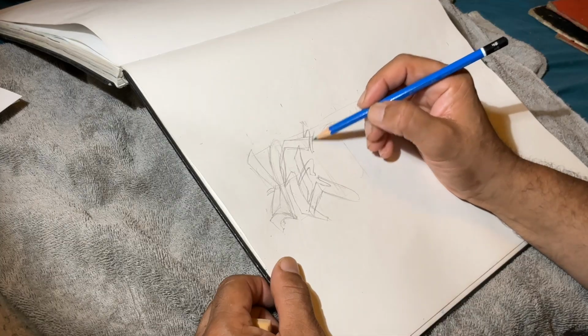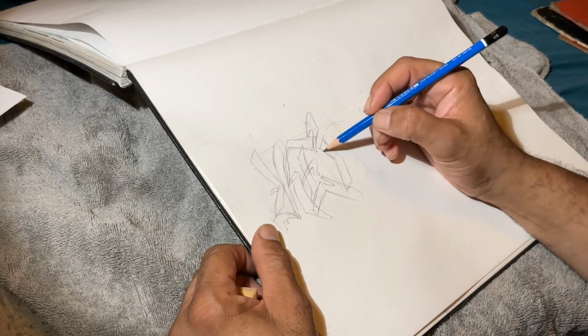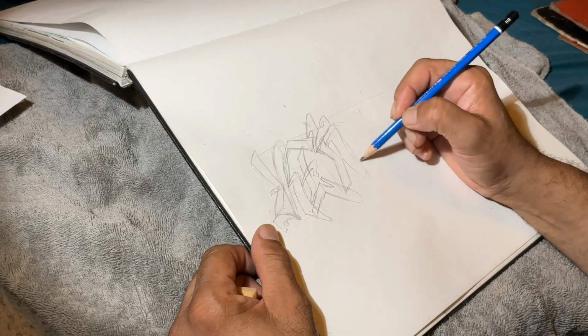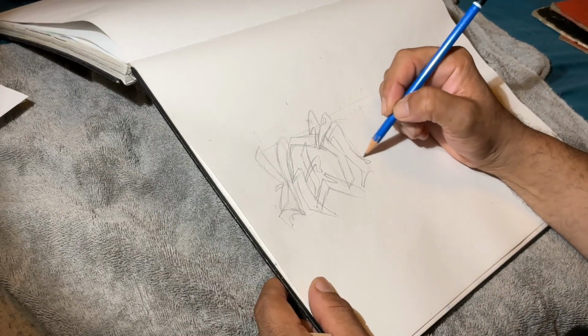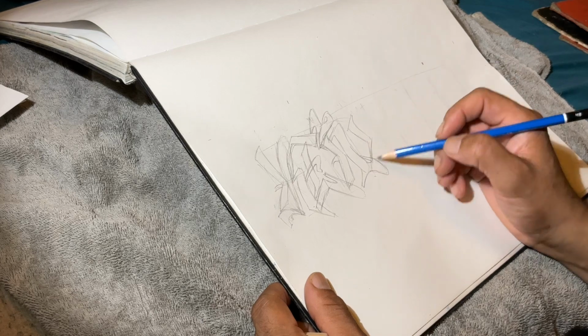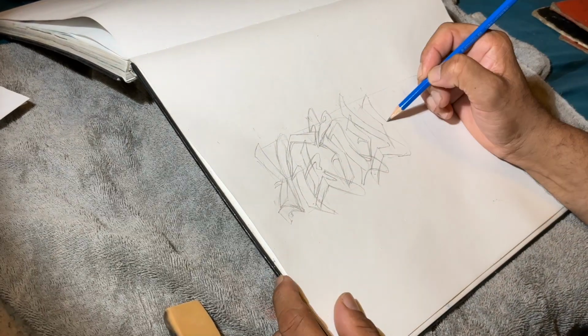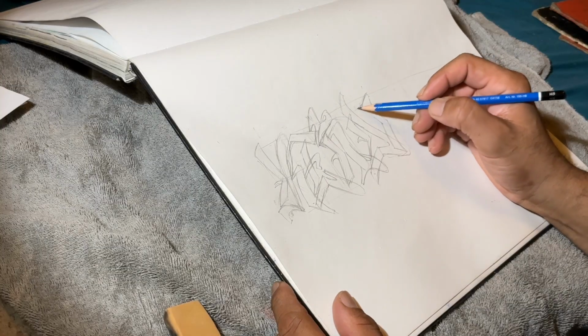Once you choose a font, your job as a graffiti artist is to transform it into your own graffiti style. For this piece, I used a calligraphy-inspired font as my foundation, but I gave it my own unique style by bending, twisting, and connecting the letters together.